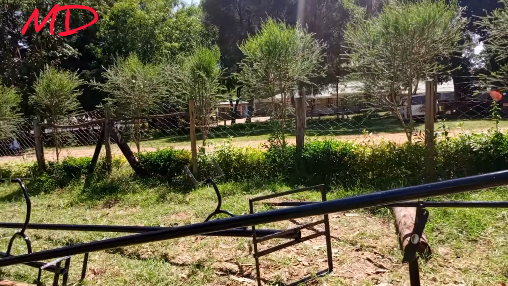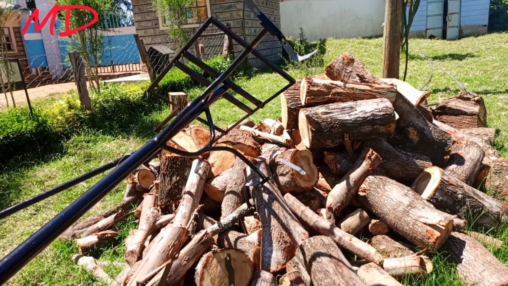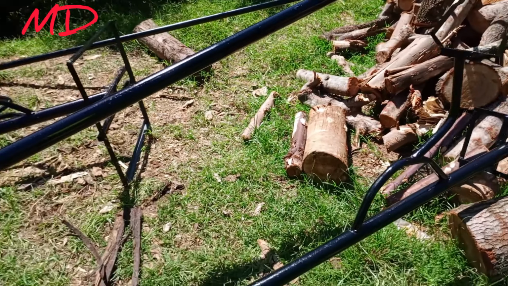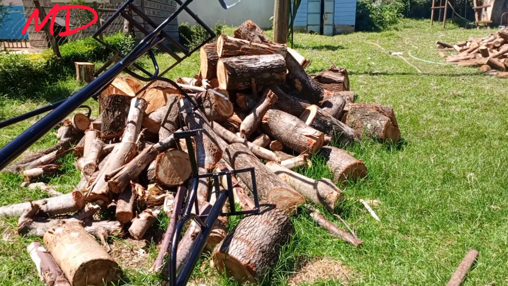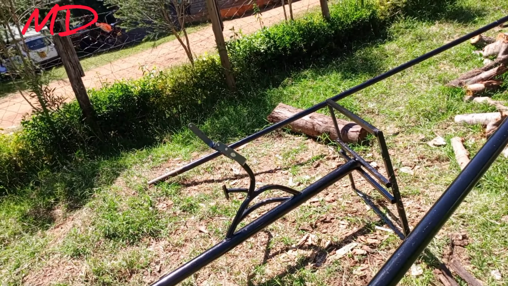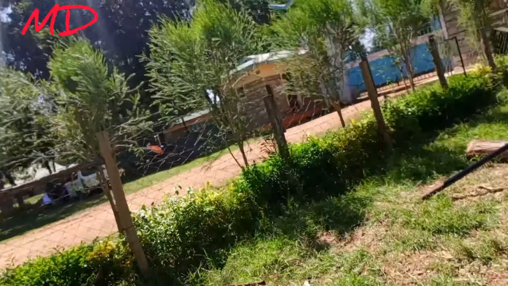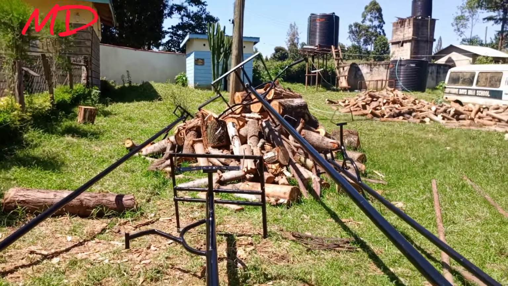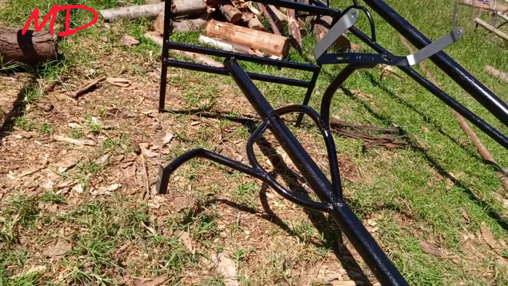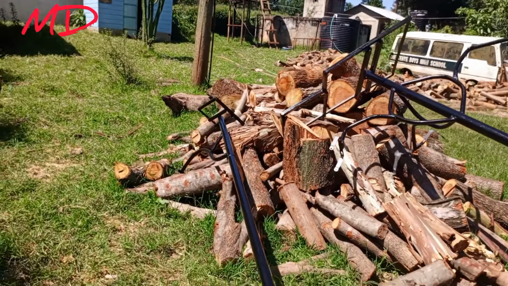So you can see how the structures are looking like. This one is a triple structure. This one is a single structure. This one is for two lights. This is a double structure. We haven't placed its other light, pending like this one, so we are going to put that. These are single structures, you can see.